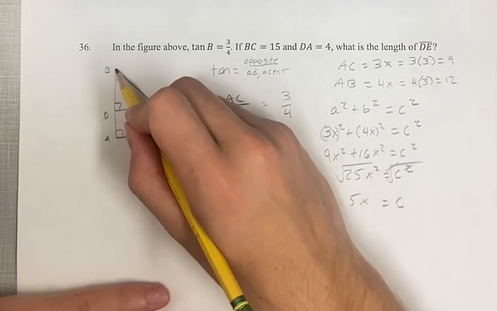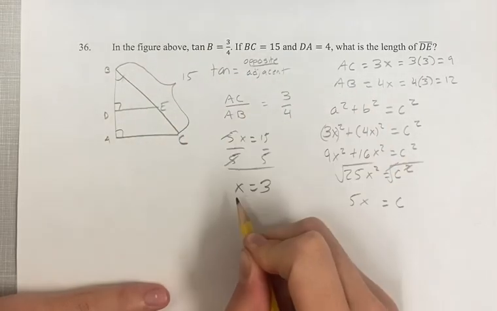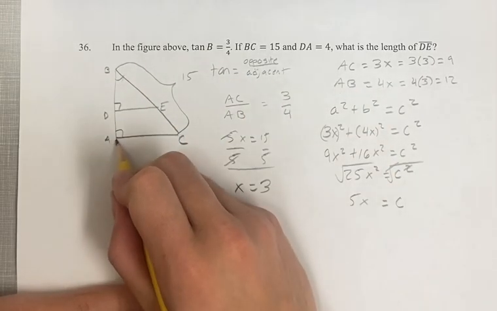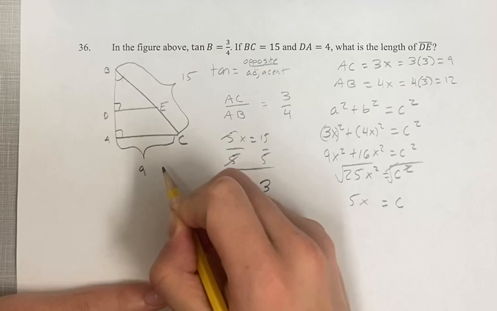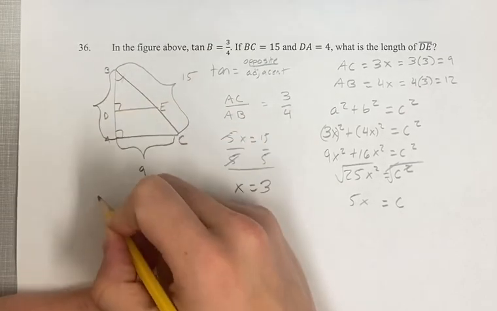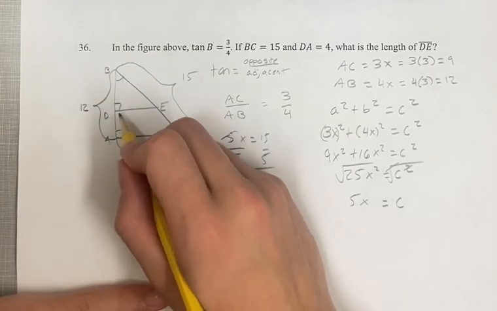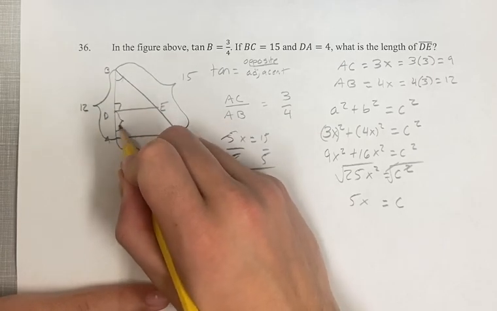So now let's write in our values that we know. We know that BC is 15. We know that AC is 9. We know that AB is 12. And we know that DA is 4.